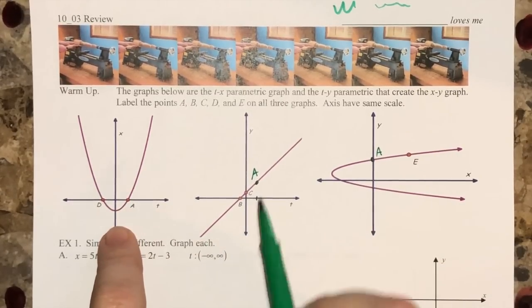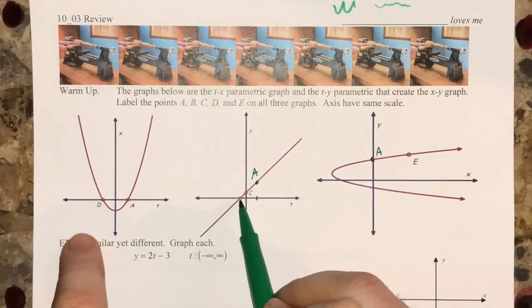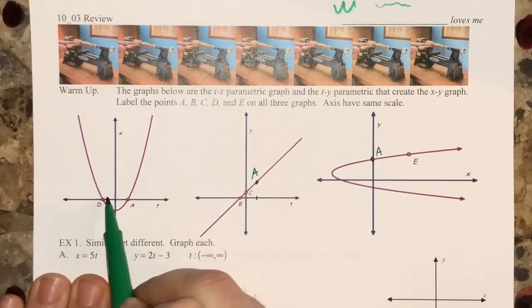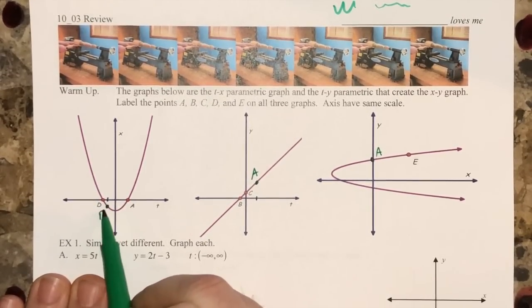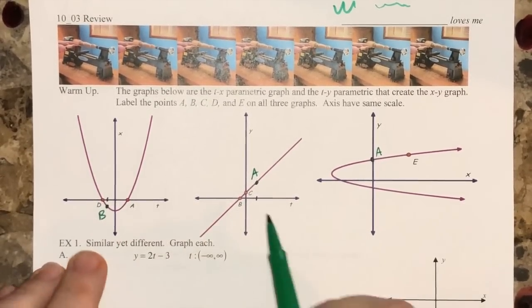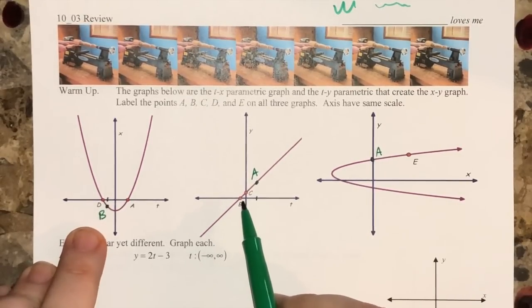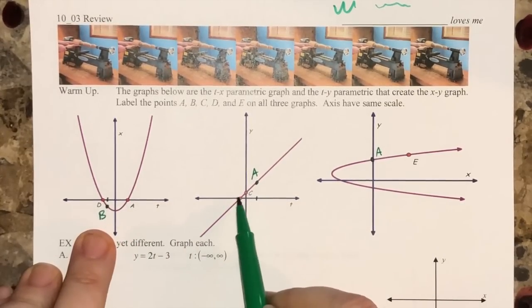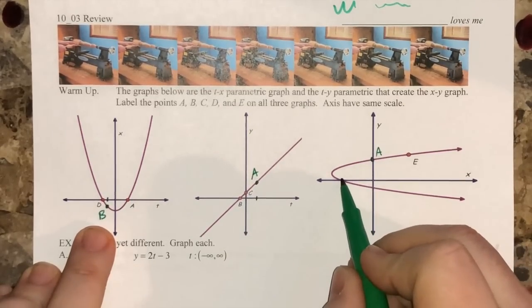So let's look at B. B is here, so that's its t-value. That looks like it's about here, so let's call this point B. So point B has a negative t-value, and negative x and y is 0. So a negative x and y is 0, that must be right here.